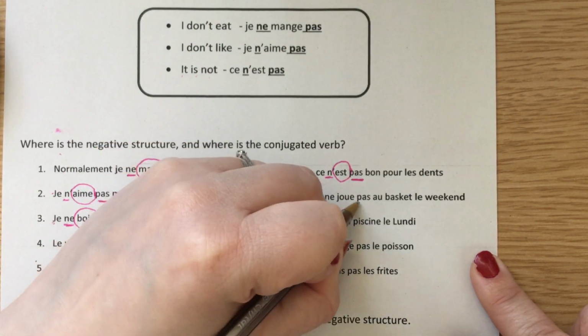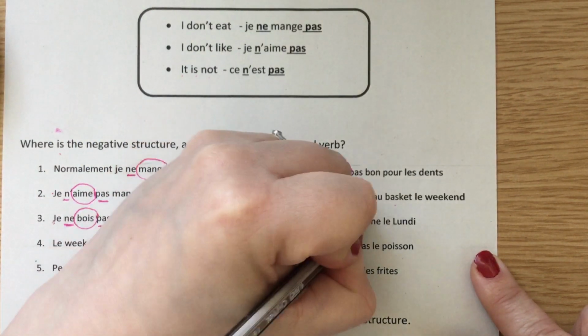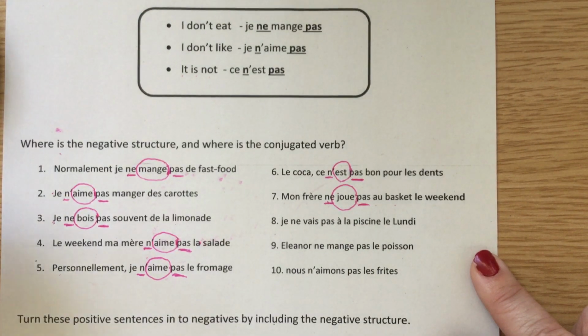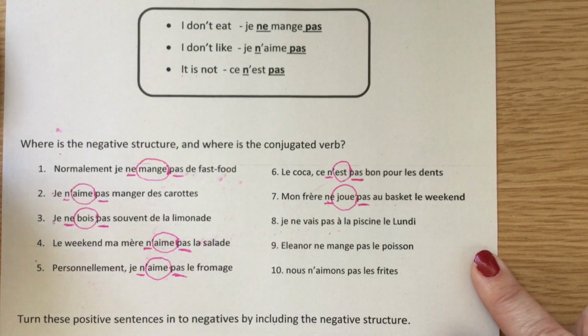Mon frère ne joue pas au basket le week-end. My brother does not play basketball at the weekend. Ne and pas fall either side of my verb jouer, joue. Je ne vais pas à la piscine le lundi. I do not go to the swimming pool on Monday.